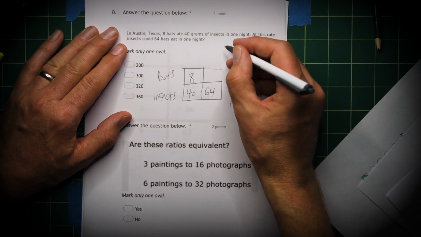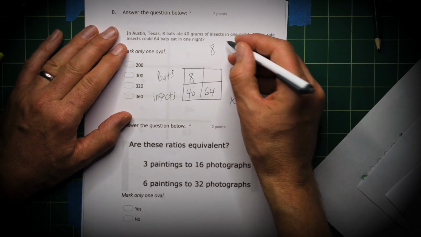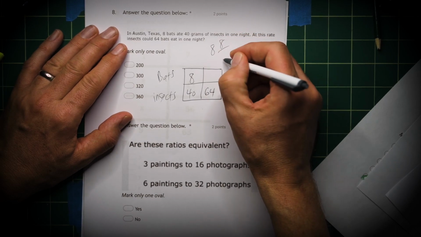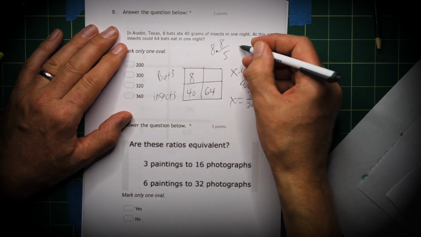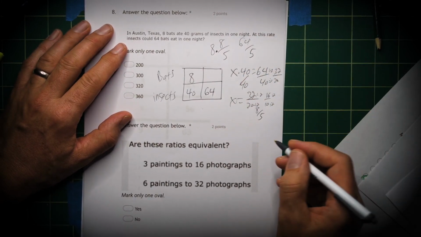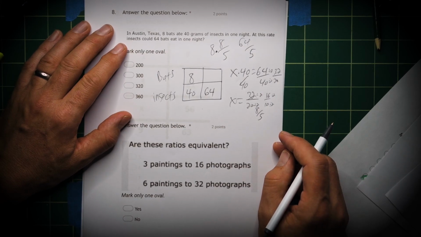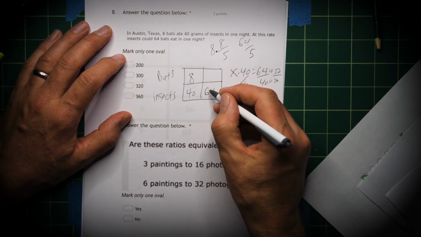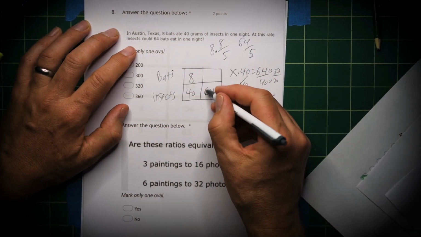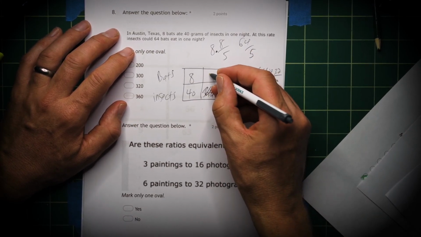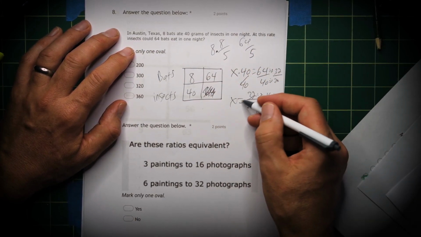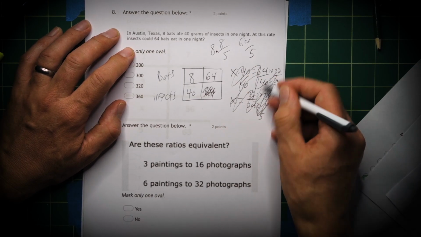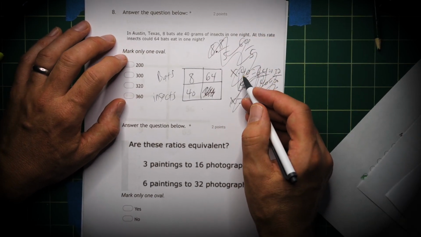8 times 8 over 5. 64 over 5. I did that totally wrong. How many could 64 bats eat? The 64 is supposed to go here. 64 bats. Oh my gosh. If I do something wrong, tell me. If you know a better way to show us.